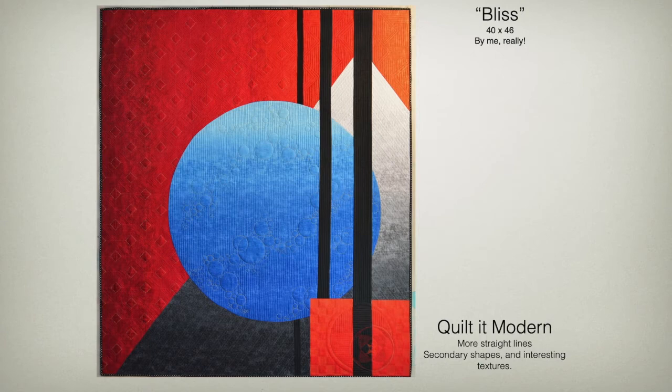So my bliss, of course, is quilting, and Bruce's bliss is climbing mountains. So I have the sort of rising moon shape over the mountain. Again, those wonderful ombre fabrics.